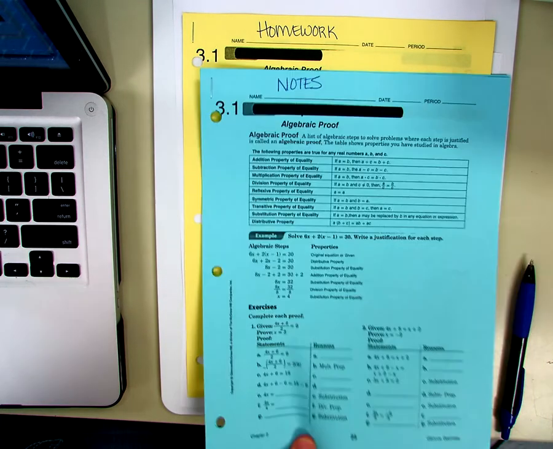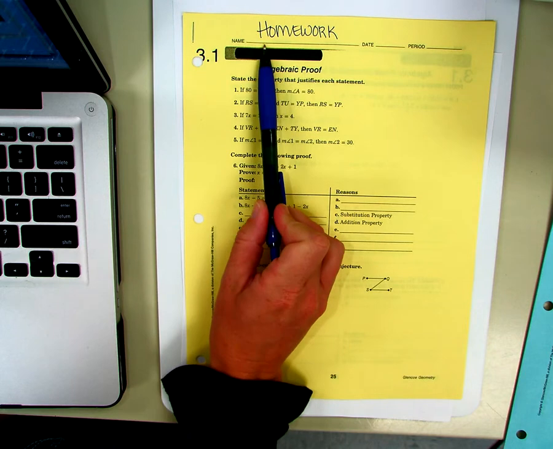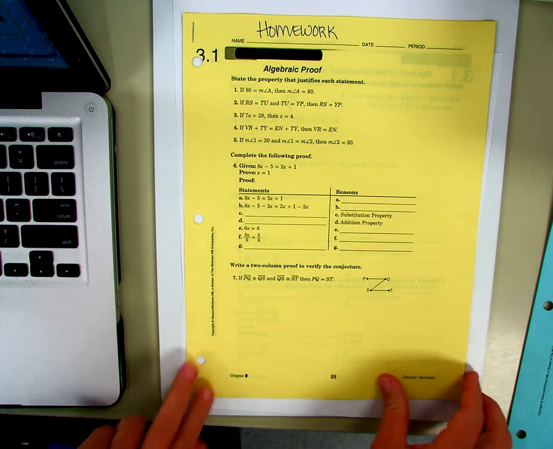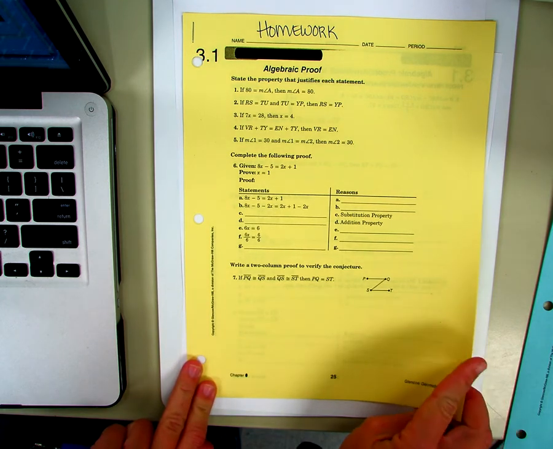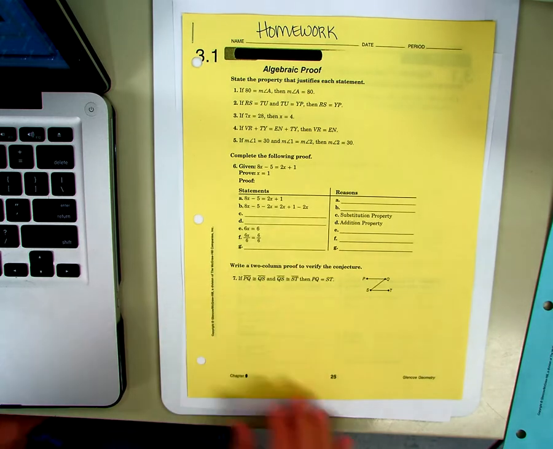Then you have a yellow packet. It's also got 3.1 at the top and then some blacked out. The yellow, this is your homework. So when I post on the assignment sheet 3.1 pages 25 and 26 for your homework, this is what I'm talking about. Okay? Yellow, homework.